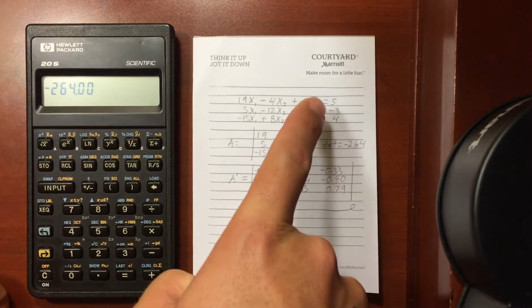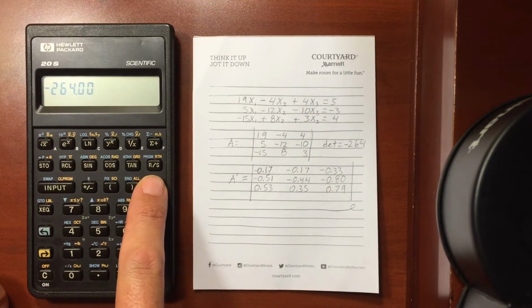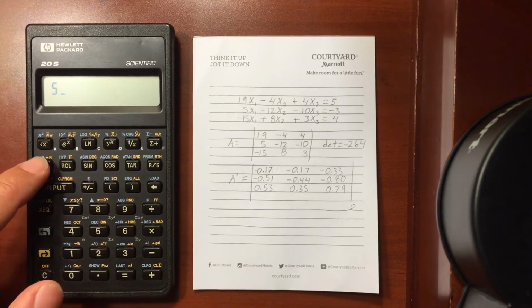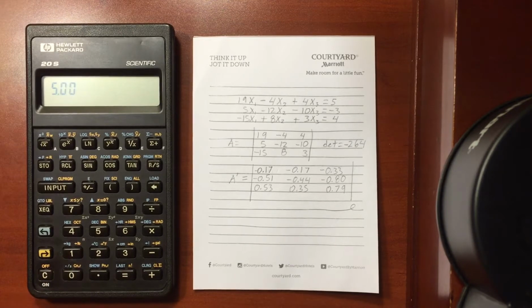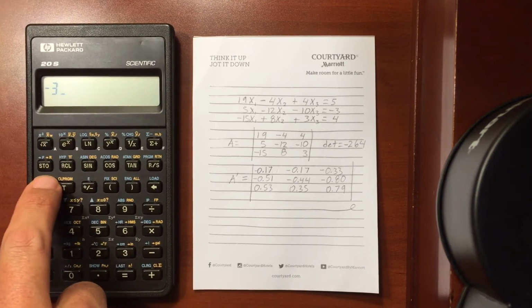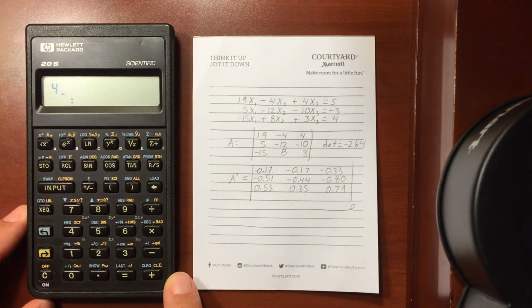But I want to enter in my numbers here, so that's going to be my B matrix. To enter that, I'm going to first enter the first number, so 5, and store that in register 0. And then the other two numbers I'm going to separate with the input. So negative 3 and input 4. So I've got all three of those coefficients stored in there. Yes, it does seem strange to me to store it in 0 and then have the other two separated by the input, but that's the way it's designed.